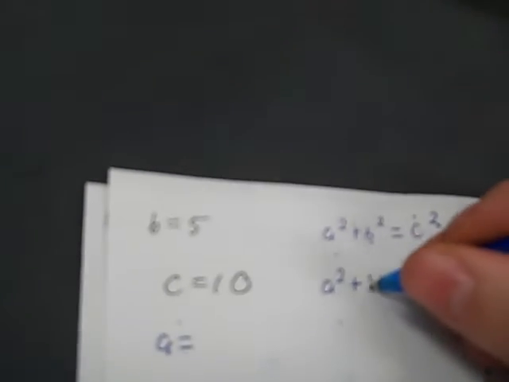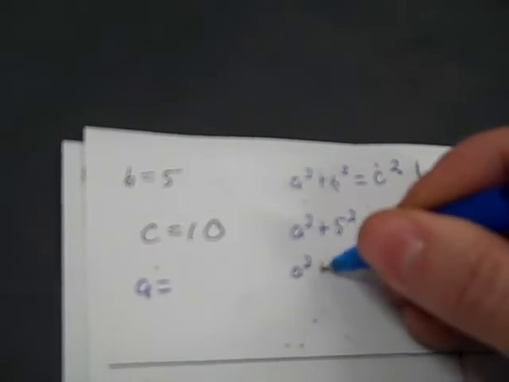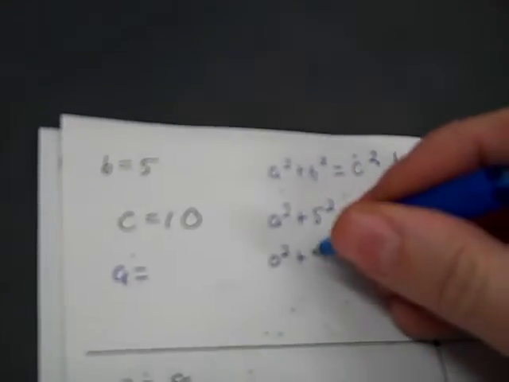B is 5. C is 10. Remember, keep the second powers. Now I get rid of as many of the second powers as I can. So A you can't find. And then 5 to the second is 25. And then 10 to the second is 100.